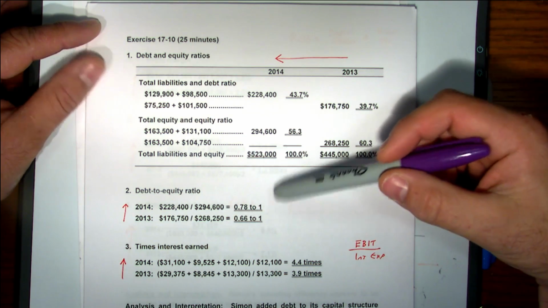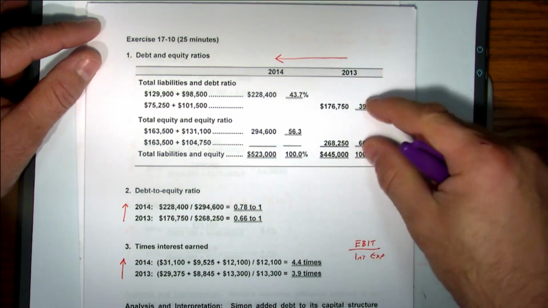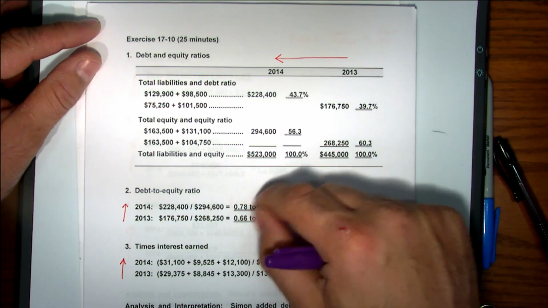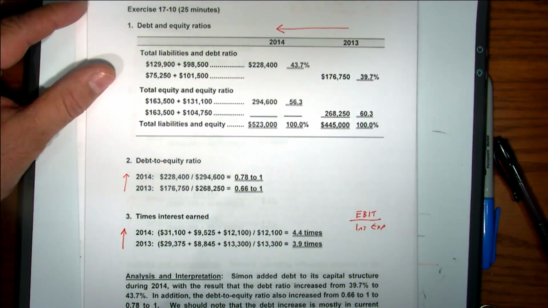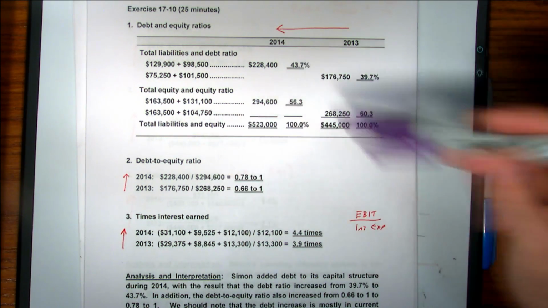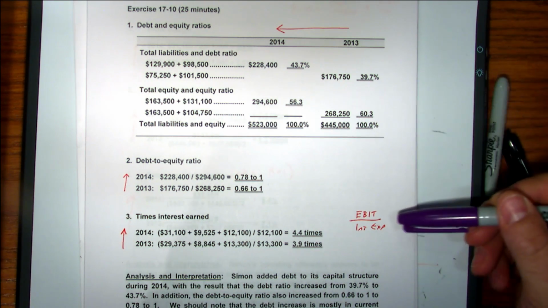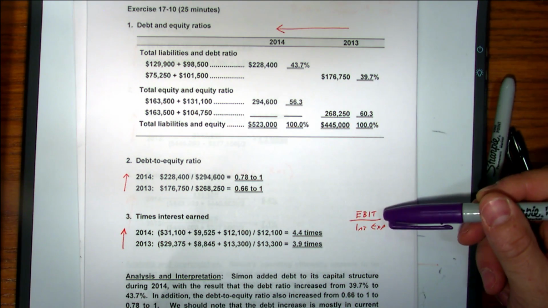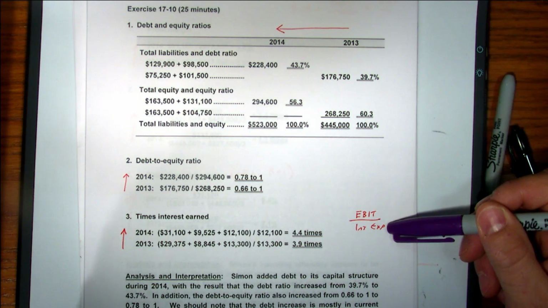The debt to equity ratio is also growing. That's really just another way of measuring these, where you take total debt divided by total equity. And then there is the TIE ratio. The TIE ratio is the times interest earned ratio, and it is calculated by taking EBIT, which stands for earnings before interest and taxes have been subtracted, divided by interest expense.